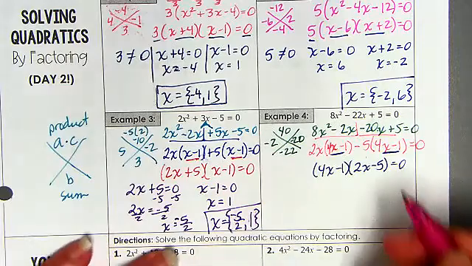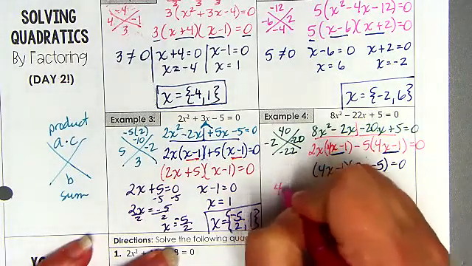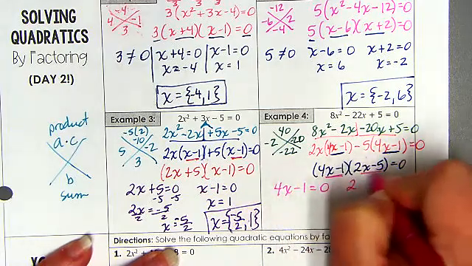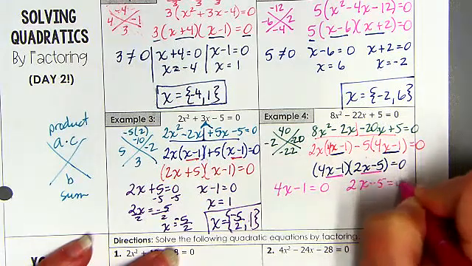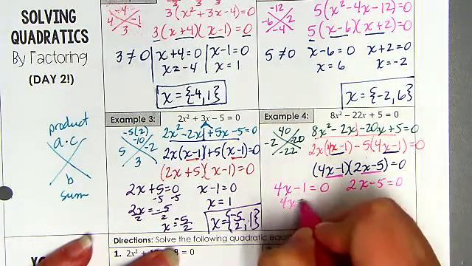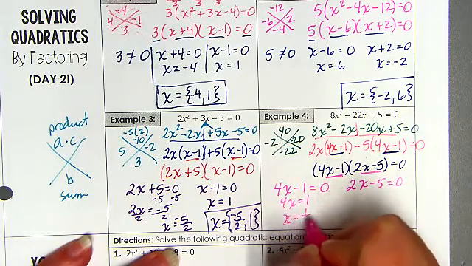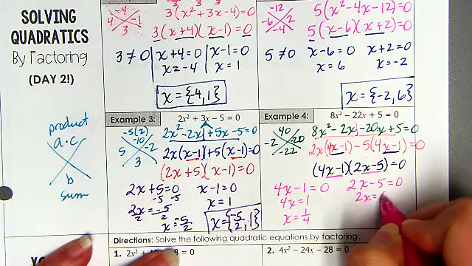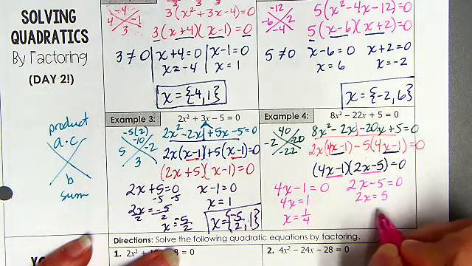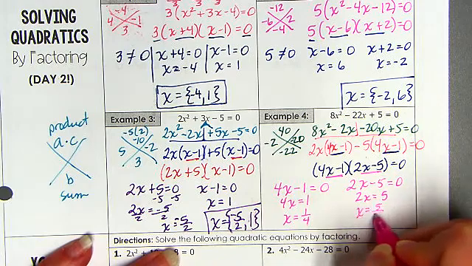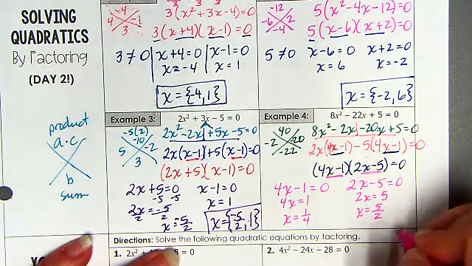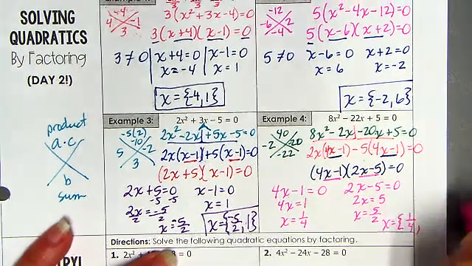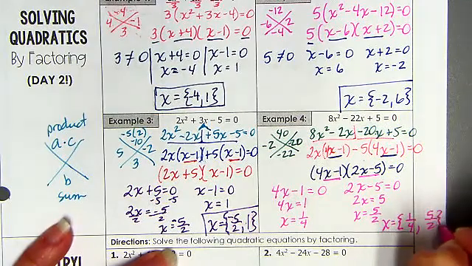And we set each factor equal to 0. So I now have 4x minus 1 equals 0. 2x minus 5 equals 0. 4x equals 1, x equals 1/4. 2x equals 5. X equals 5 halves. So my answer is x equals curly bracket 1/4, comma 5 halves.